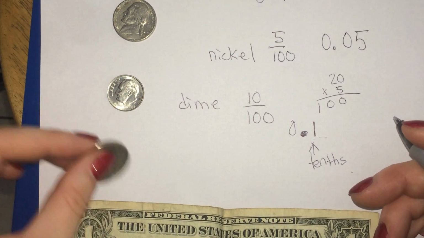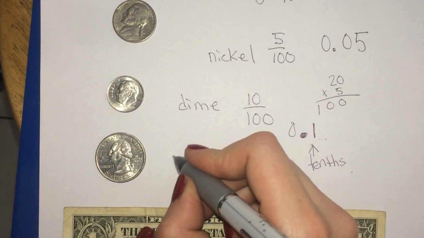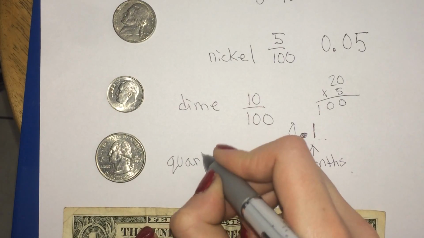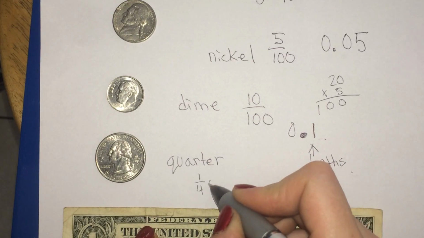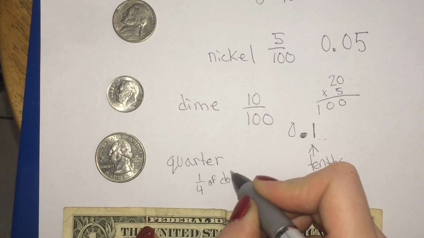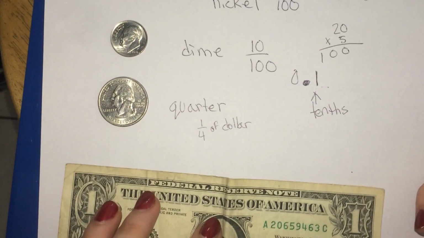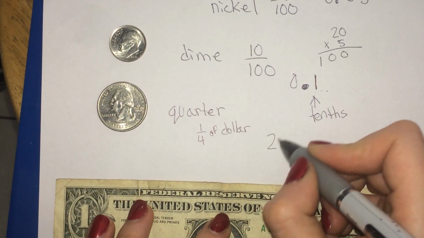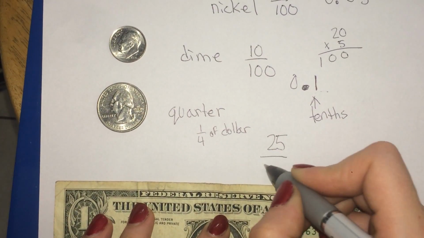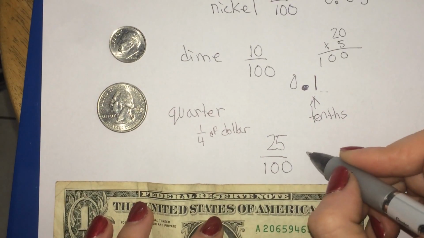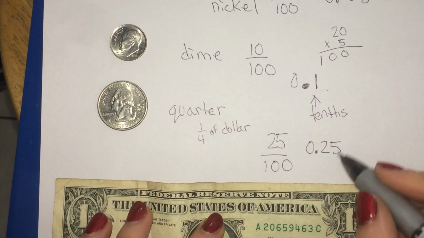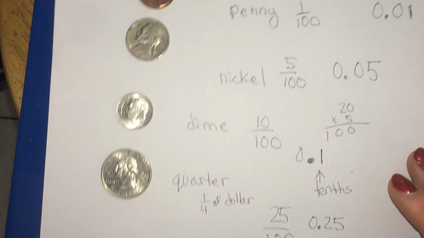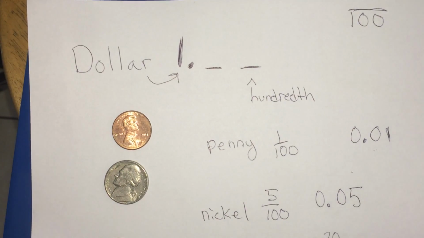And the last one is the quarter. It represents a quarter, or 1/4, of a dollar. And 1/4 of 100 is 25. So it's 25 out of 100. And as a decimal, it looks like this. So that's just our quick review before we begin the lesson.